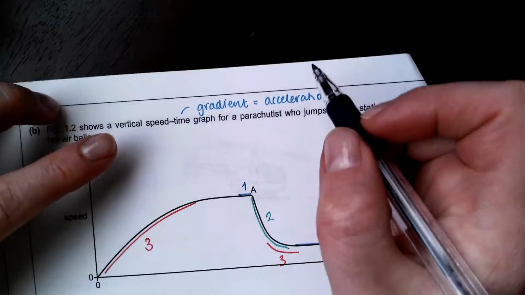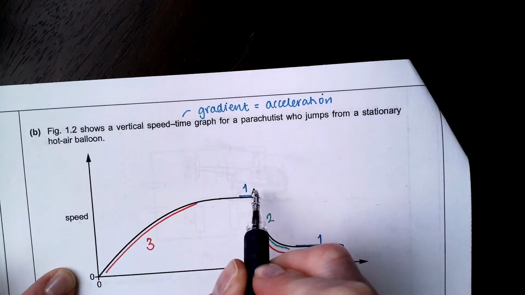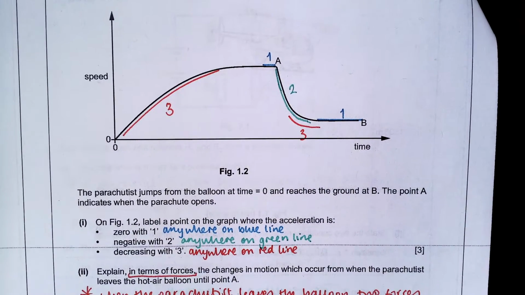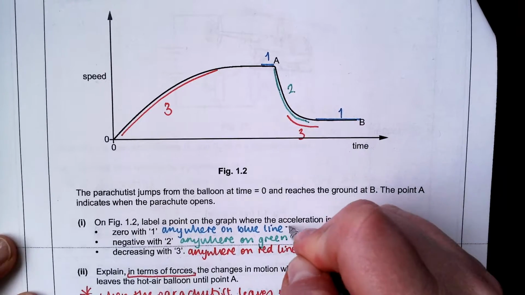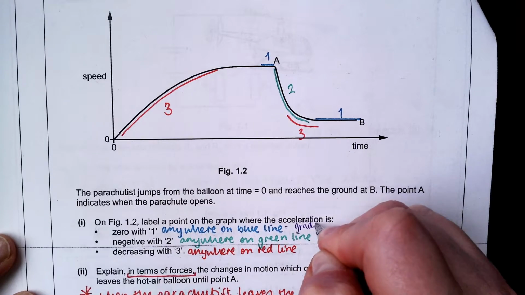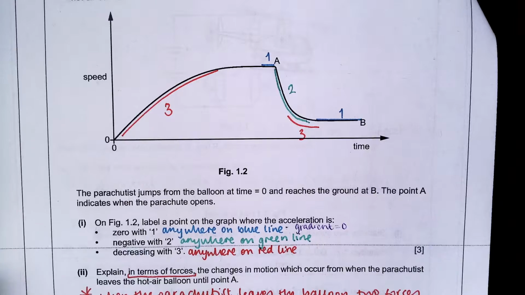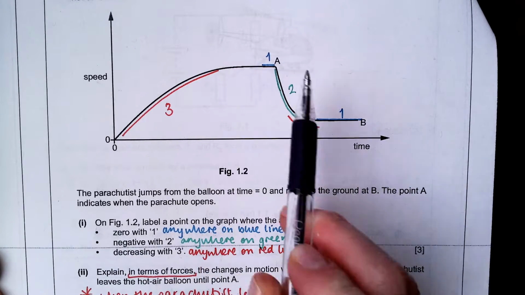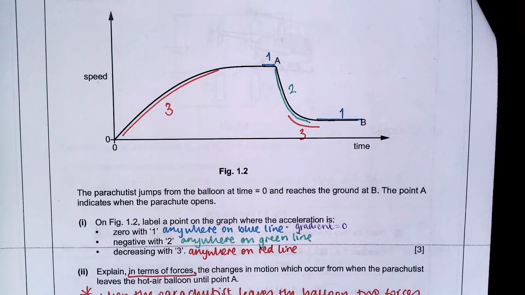Okay, so the first thing is we need to remember that if we have a speed time graph, the gradient of the graph represents the acceleration at that point in time. So we're looking for where the acceleration is 0. So we are looking for the gradient being 0. We're looking for where the graph is horizontal. So you could have had anywhere in this section where it's horizontal or this section. That's where you could have labelled a 1.